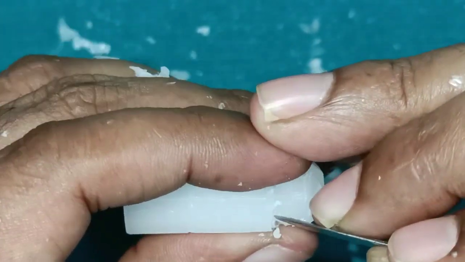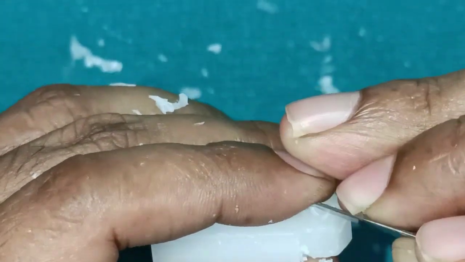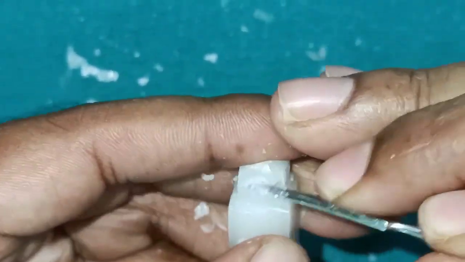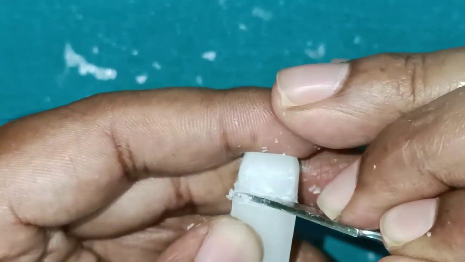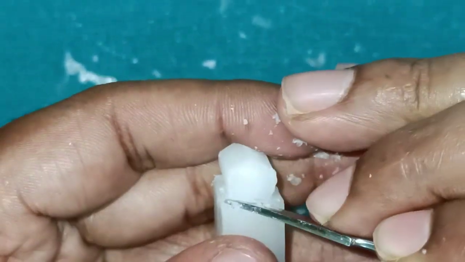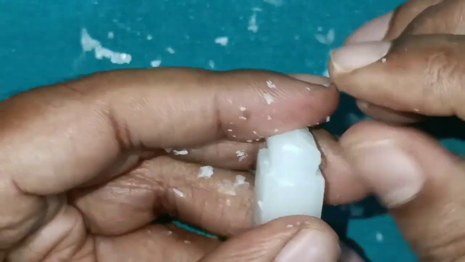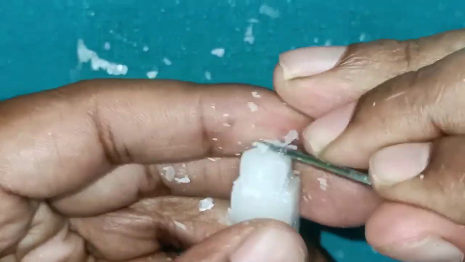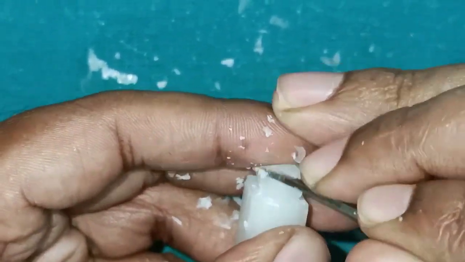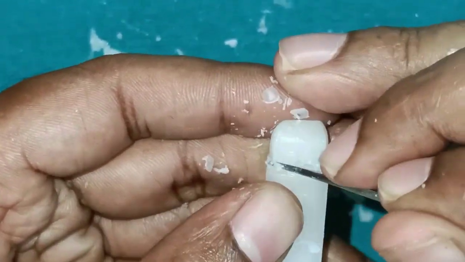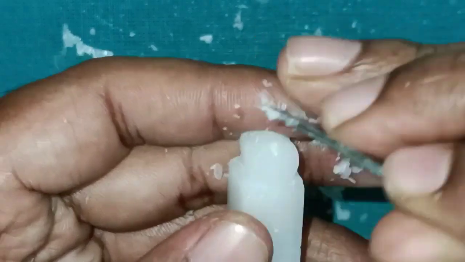Once this is done, carve from that cervical 1/3 to define a proper outline of the crown aspect. Without touching the other parts of the crown, I'm going to remove the wax only at the cervical 1/3, and all the line angles should be smoothened.